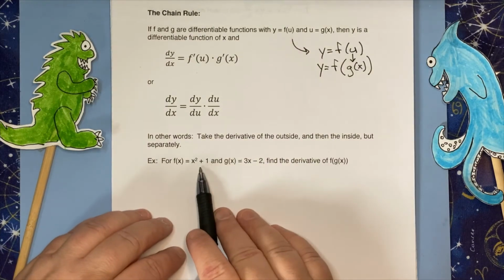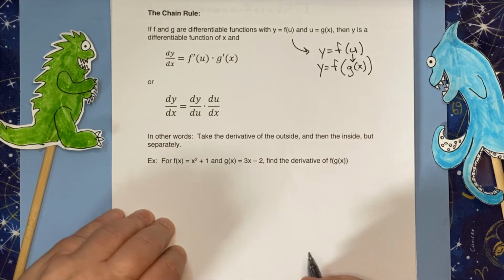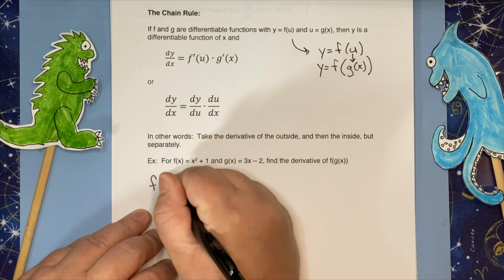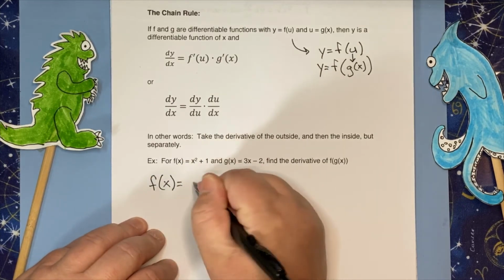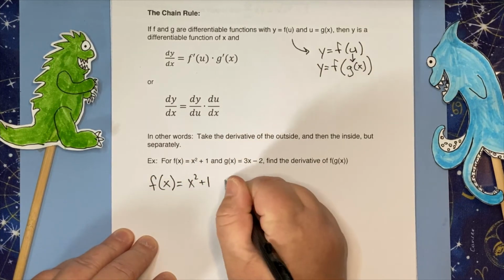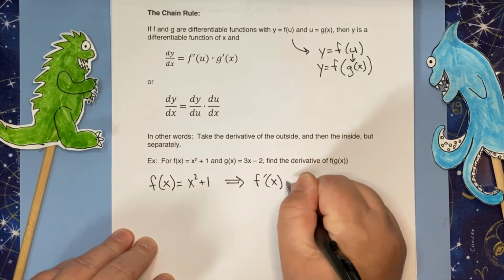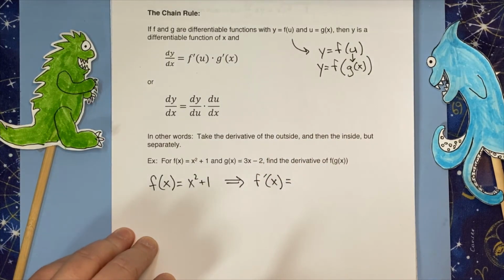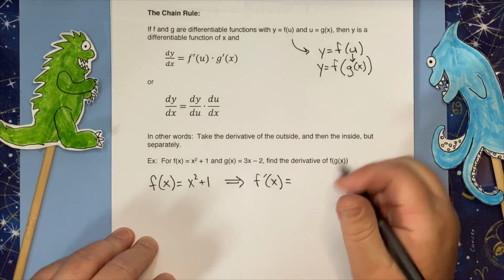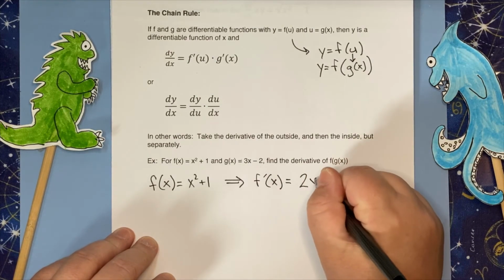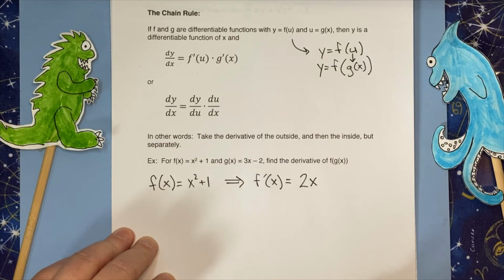So, you'll recognize the same functions we had before. If I have f of x, and that's x squared plus 1, then the first thing we're going to do is find the derivative of f of x. Okay? And again, in this case, it does get much simpler. It's 2x. Nice.